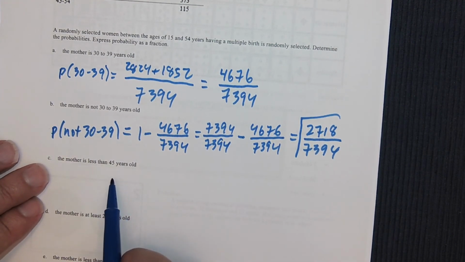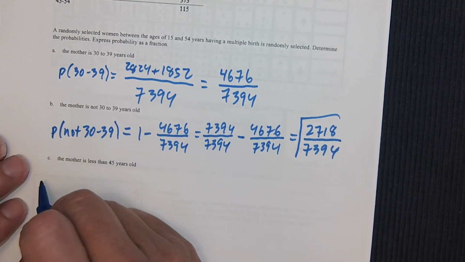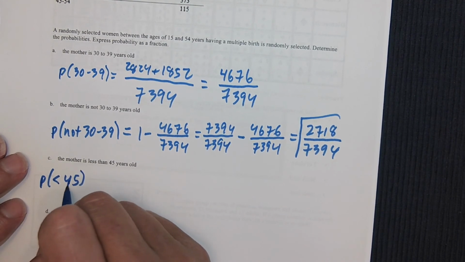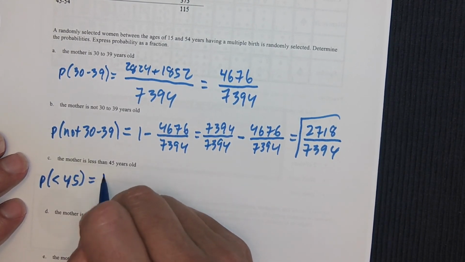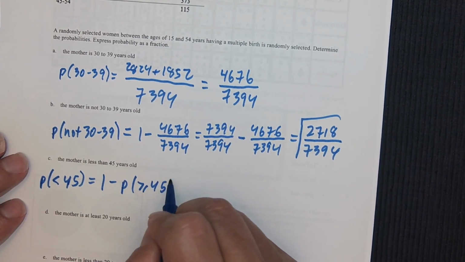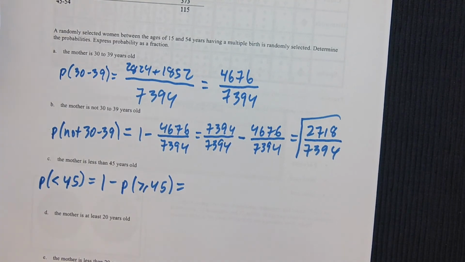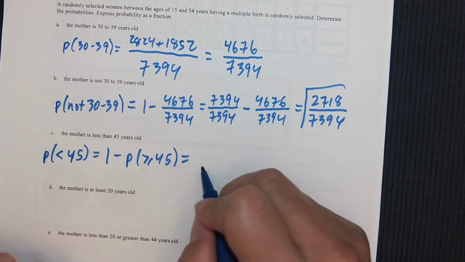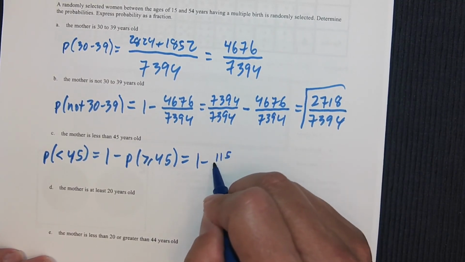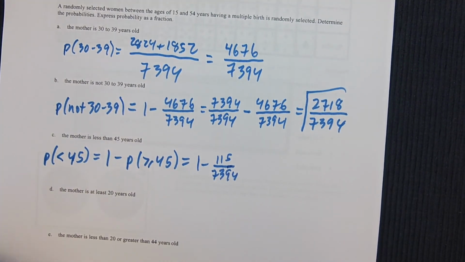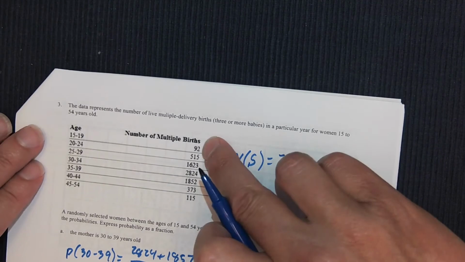The mother is less than 45 years old. So I'm going to say the probability the mother is less than 45 is going to equal the complement of the probability of bigger than or equal to 45. It's going to make it a little bit easier. And how many of them are bigger than or equal to 45? Well, that's only 115 there. So this is going to be 1 minus 115 over the 7394. Again, if I needed to, I could add all those up, but I think it's just going to be easier to subtract the 115.